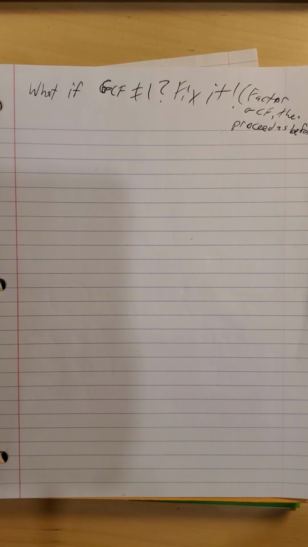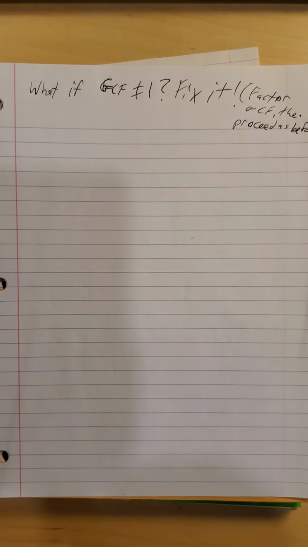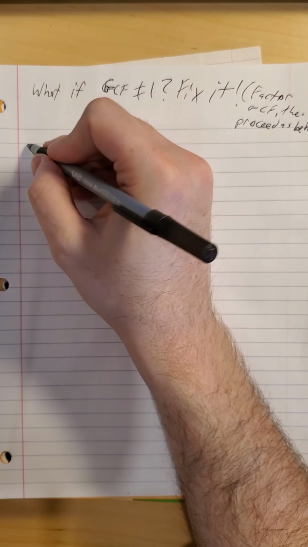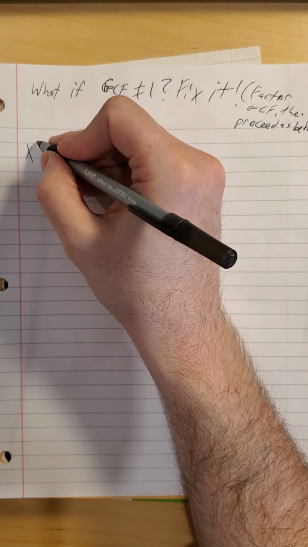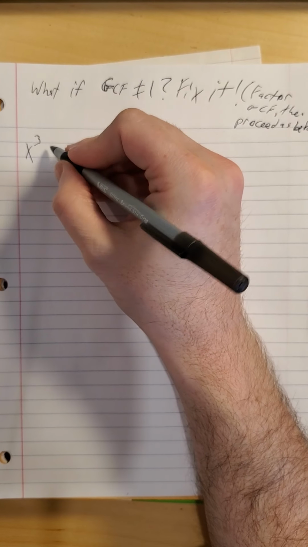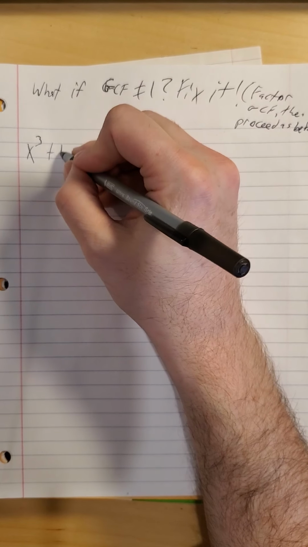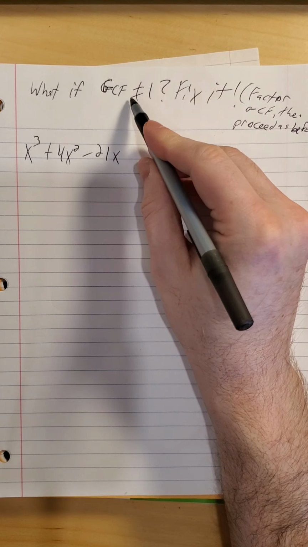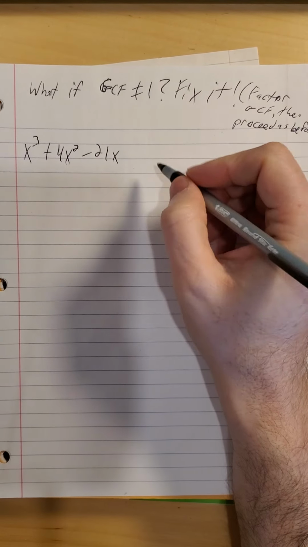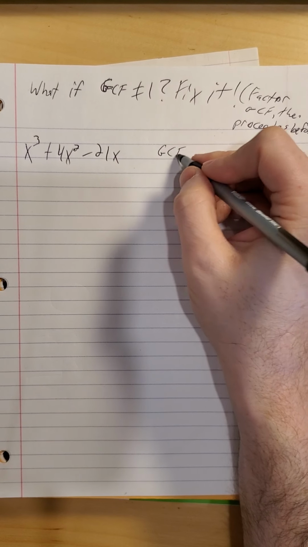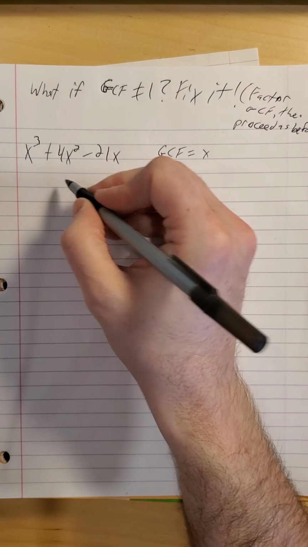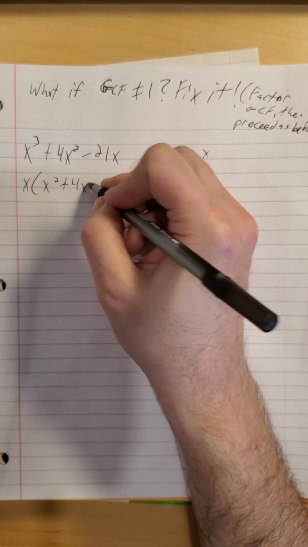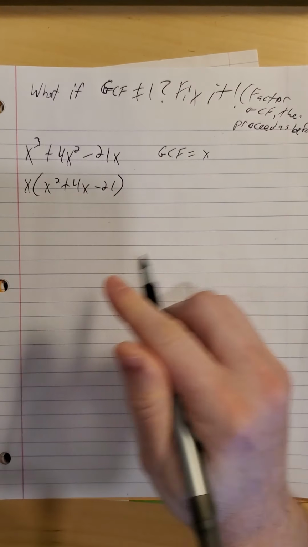So we factor the GCF, then we proceed as before. We'll start with just a plain boring one variable GCF. So x cubed plus 4x squared minus 21 times x. So the GCF isn't 1, fix that. So our GCF here is x, pull that common factor. So we have x by x squared plus 4x minus 21.